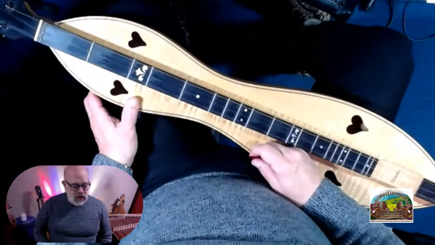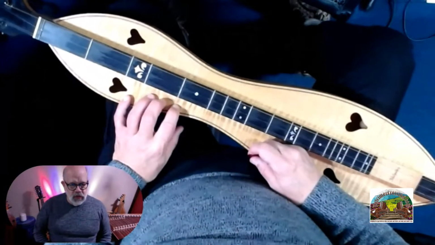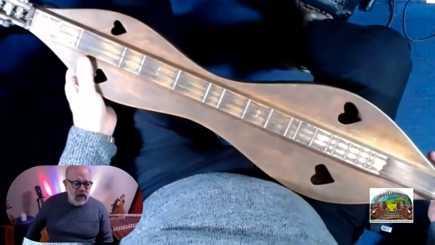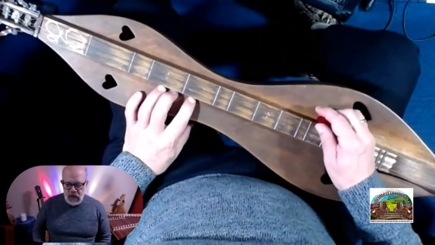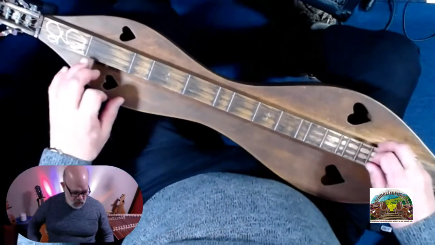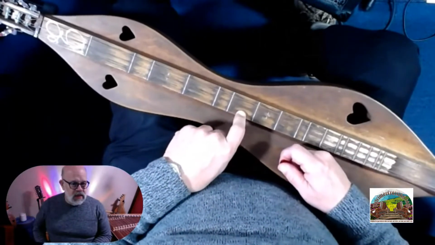Now, what I want to show right now is that on a mountain dulcimer, well, let's go back, because this is the one that doesn't have the extra fret. It'll demonstrate it more clearly. When I start at 0, I get the Mixolydian scale.